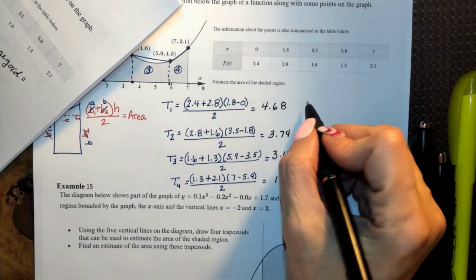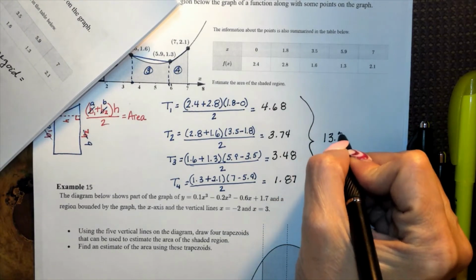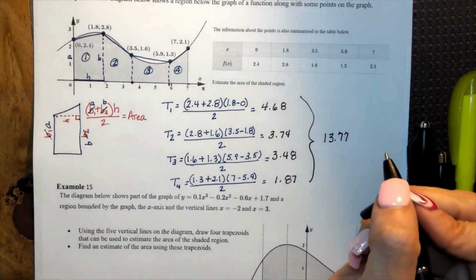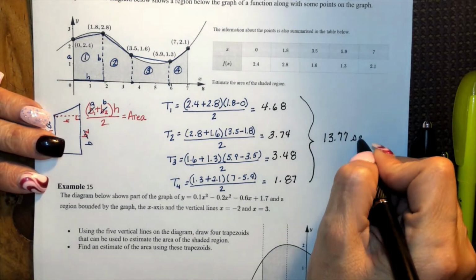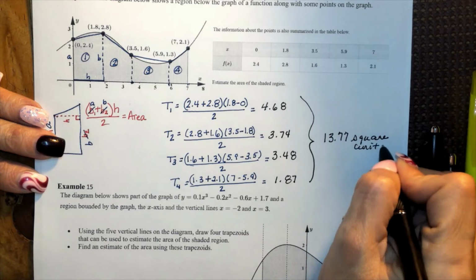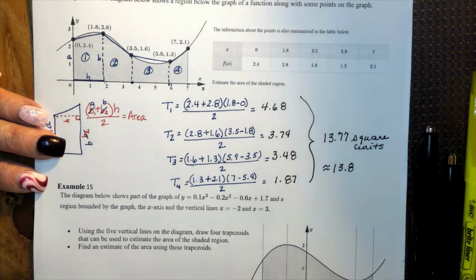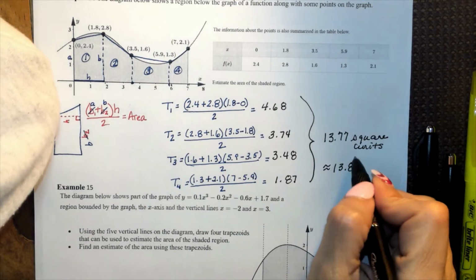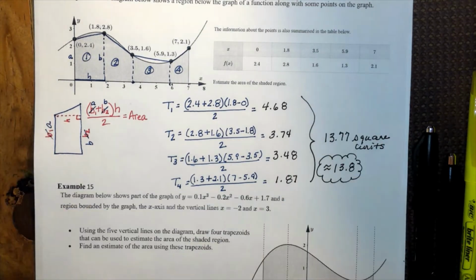And I'm going to add all those together and get 13.77. So the area under that would be 13.77 square units. In IB world, we would say approximately 13.8 because we do 3 sig figs. And we would use the approximate symbol because it's not really accurate. All right, and that's how you do the trapezoidal method.